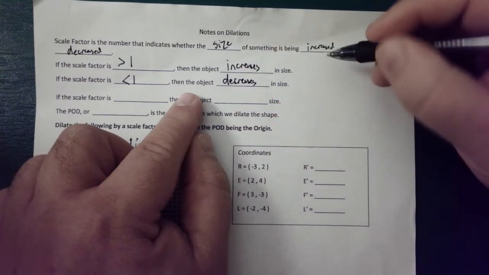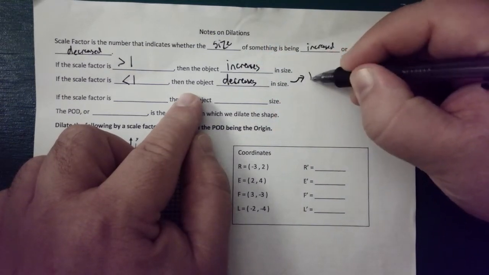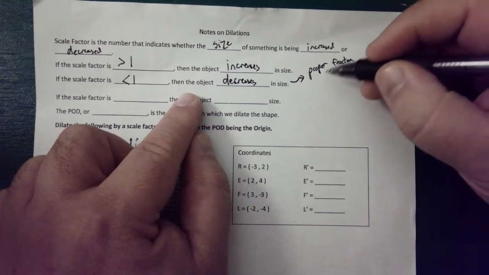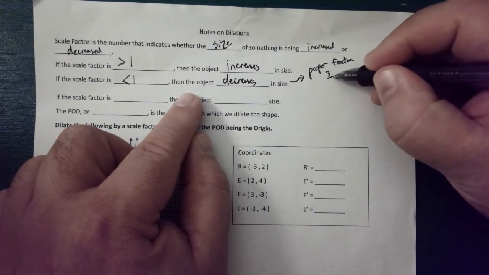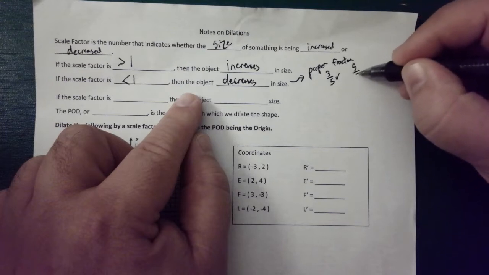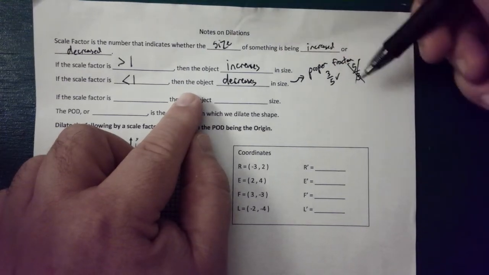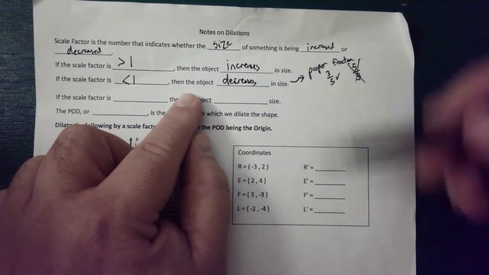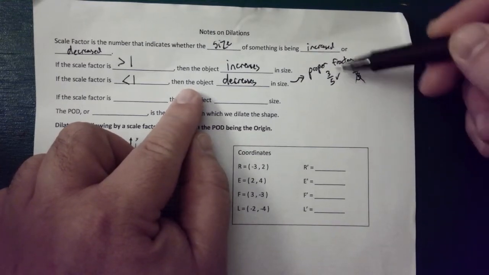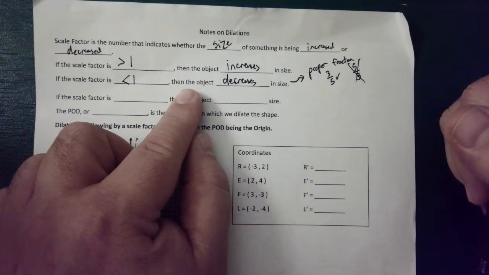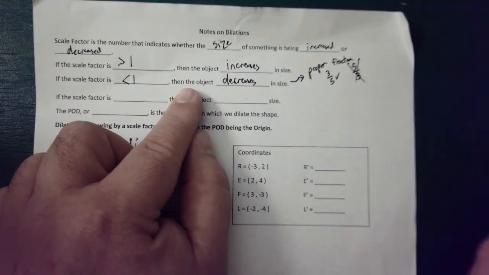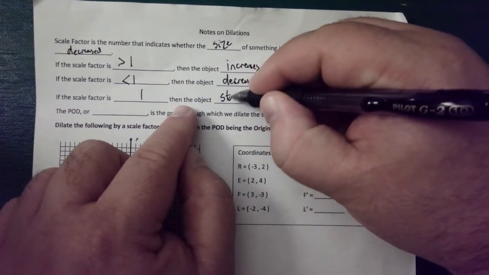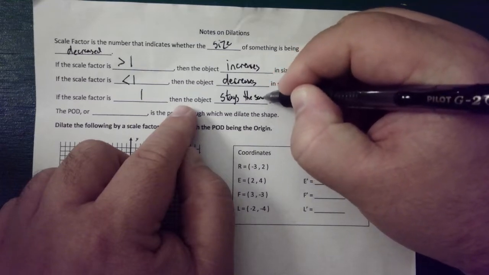in size. And for that to happen, by the way, it needs to be a proper fraction or a decimal, meaning it needs to be like 3 over 5. That's good. 5 over 3, no, that doesn't work. That would get bigger. That is an improper fraction. It would increase in size. This is 1 2/3. It's more than 1, so it would increase. To decrease, it has to be less than 1. So 3/5, anything where it's a proper fraction or a decimal that's not 1 point something, but just point something, that would decrease. If the scale factor is 1, then the object stays the same size.